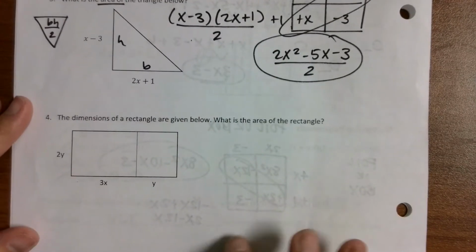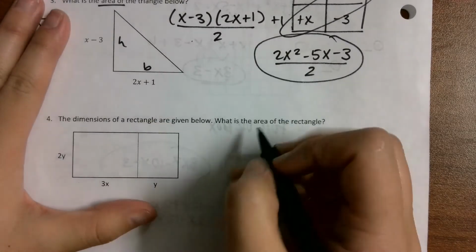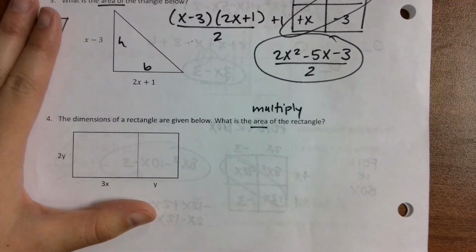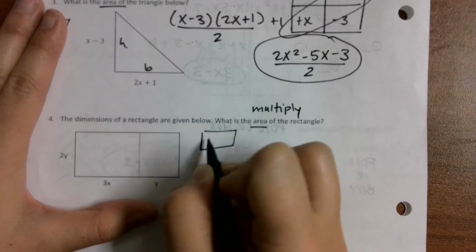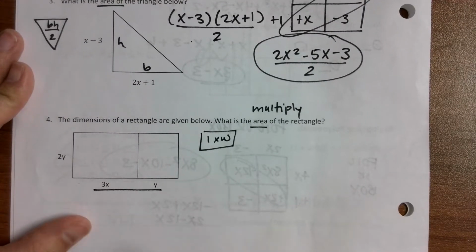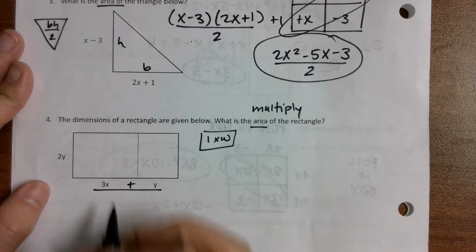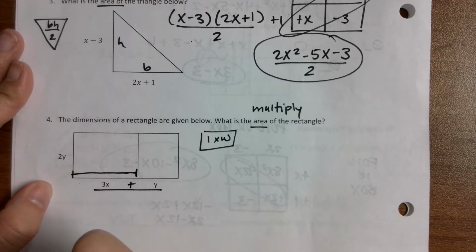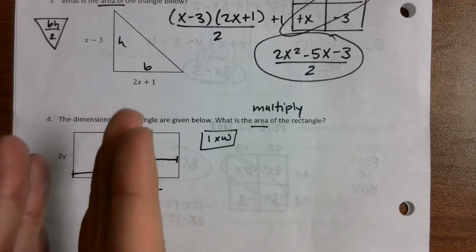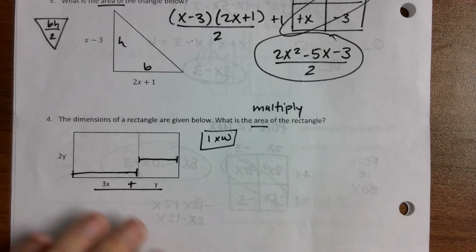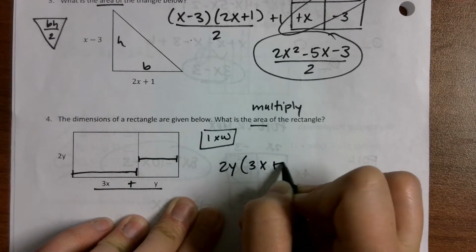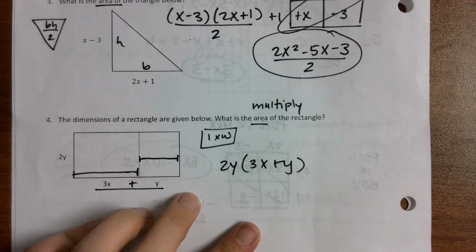Last one. Number 4, the dimensions of a rectangle are given below. What is the area of the rectangle? For area, you do length times width of your rectangle. The length is 3x plus y. How do I know that? This section is 3x. This section is y. All of them together add up to be 3x plus y. That's our length. And our height is 2y. So 2y times 3x plus y is going to give us our area.